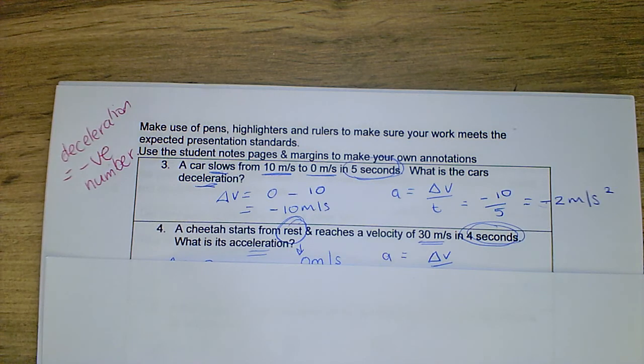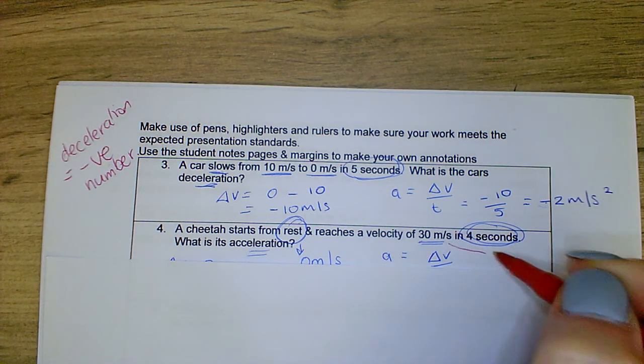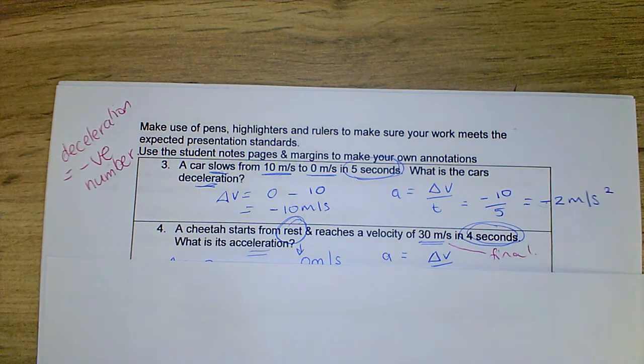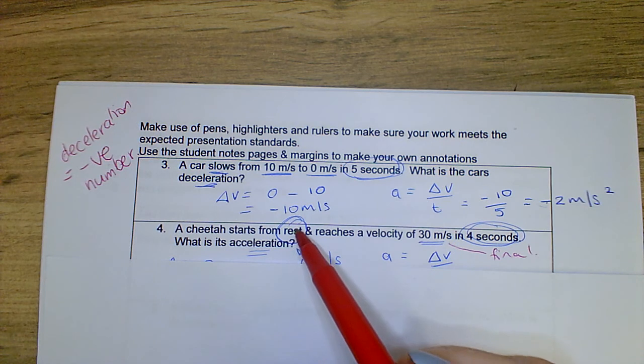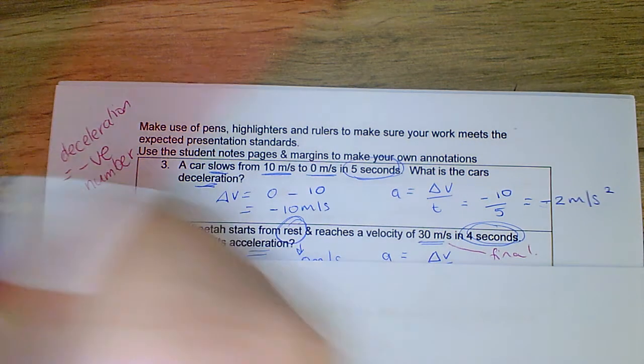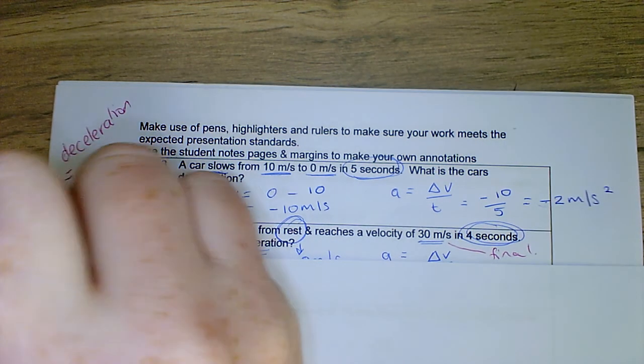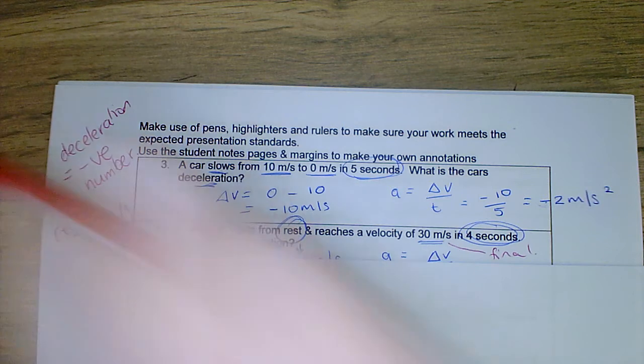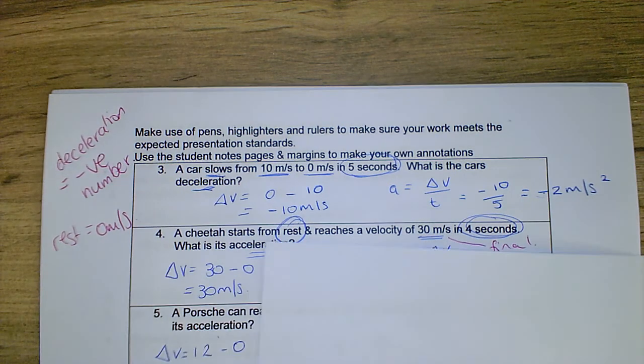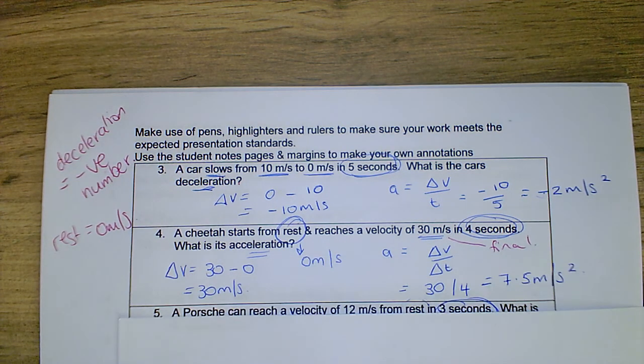A cheetah starts from rest and reaches a velocity of 30 meters per second in 4 seconds. What's the acceleration? The final velocity you should have as 30. The starting velocity is rest, so therefore rest is equal to 0 meters per second. So 30 take away 0 is 30.